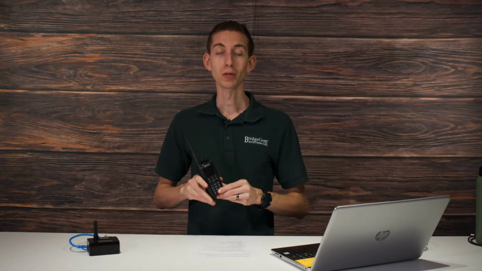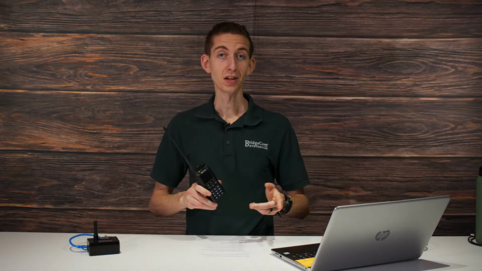Okay, let's see. Will the HTs work with analog as well as digital mode? WB2DX. Absolutely, these are fantastic for analog as well. In fact, I use mine quite a bit for both. You can use digital, analog, 2 meter, 70 centimeter. It's awesome.